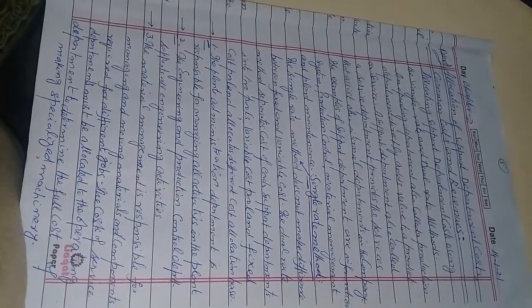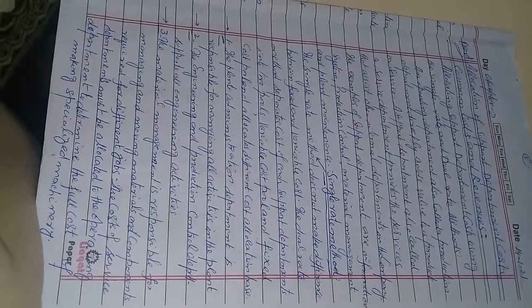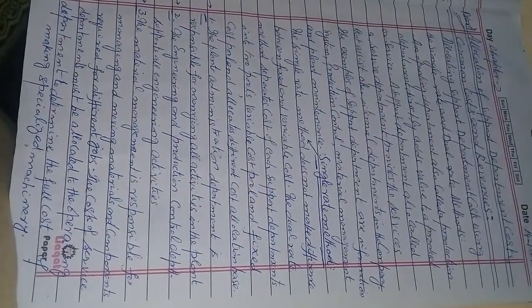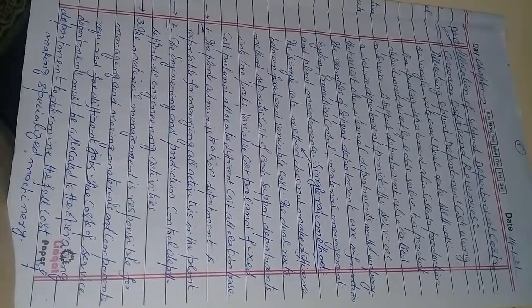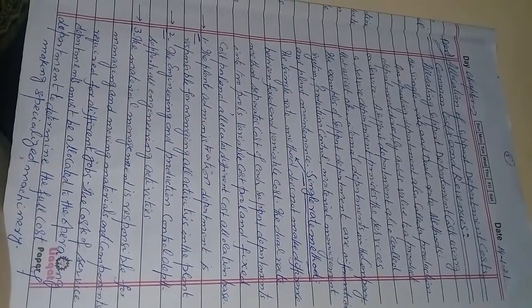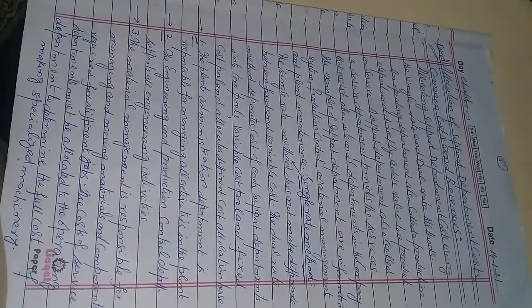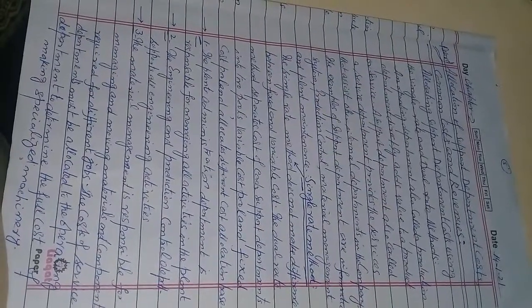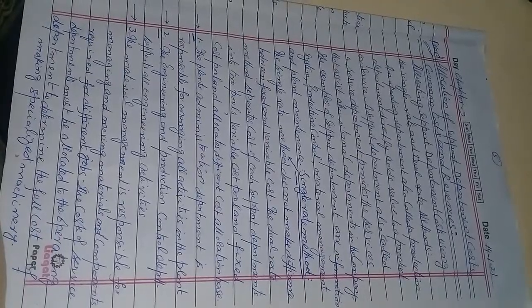And the examples of support departments are information system, production control. What duties do these perform? Information system collects information and makes it systematic in a system.